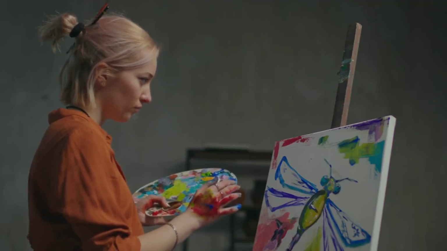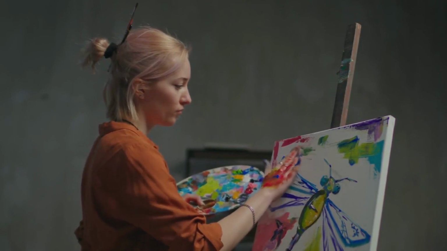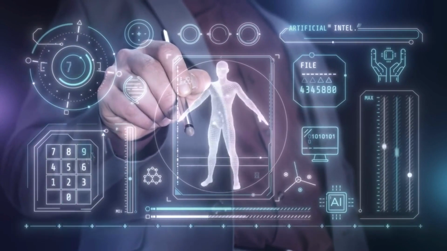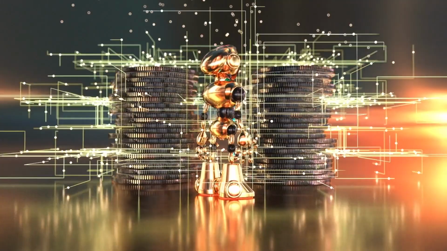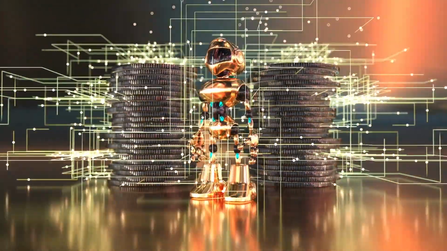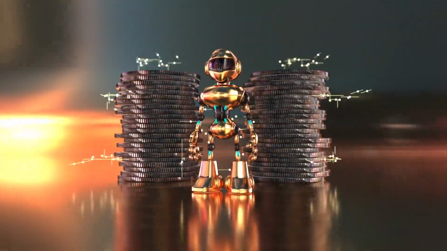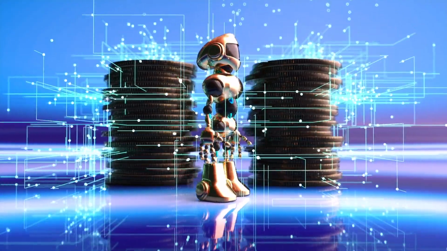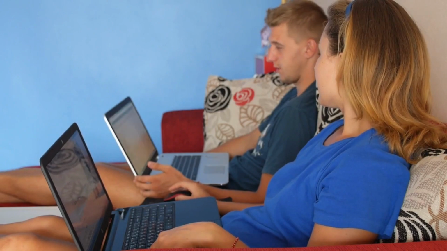Imagine creating stunning, one-of-a-kind artwork without lifting a finger or possessing any artistic skills. It may sound too good to be true, but with the power of AI technology, it's now a reality. In this groundbreaking video, we will guide you through the simple yet revolutionary process of generating incredible AI art that not only captivates but also brings in massive profits. Get ready to witness the magic of AI and discover the secret to making $250 per day with AI art. Grab your phone or laptop, and let's embark on this incredible journey together.